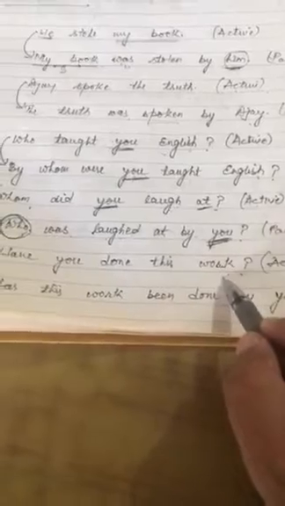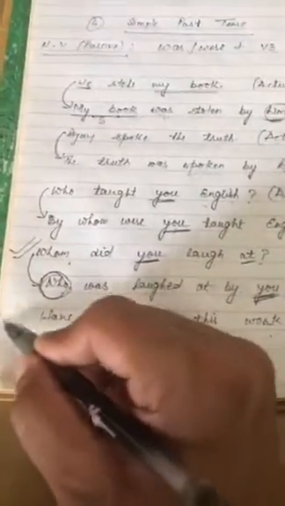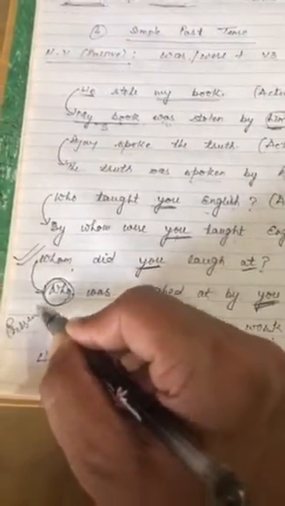Okay, the last example. Have you done this work? Active voice. Now this sentence is an interrogative one and it is starting with a helping verb. Have you done this work? Actually, I have taken this example of present perfect tense. So it is not of this tense actually. It is of present perfect tense.